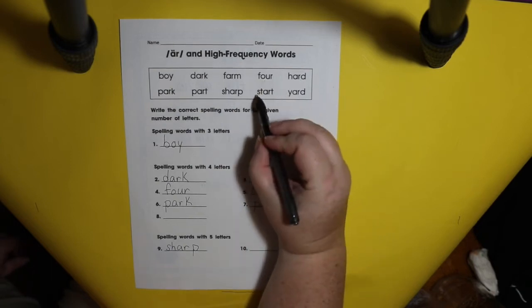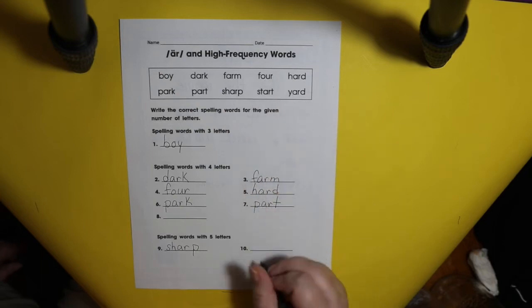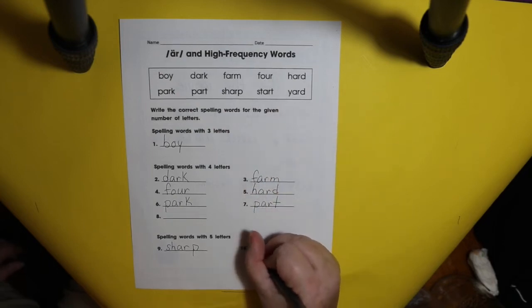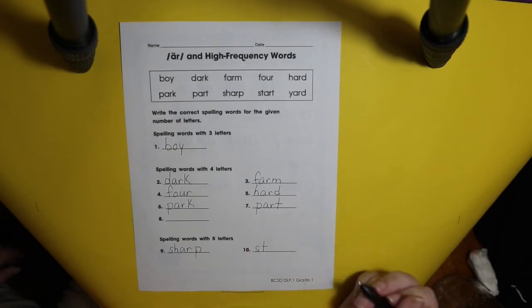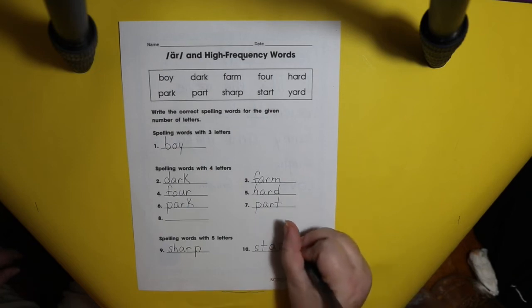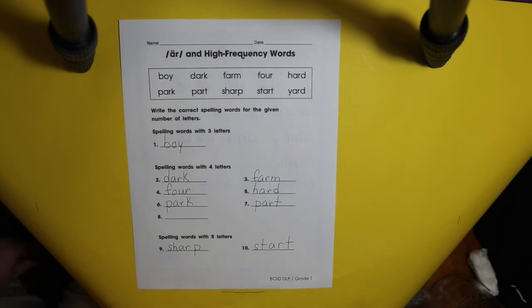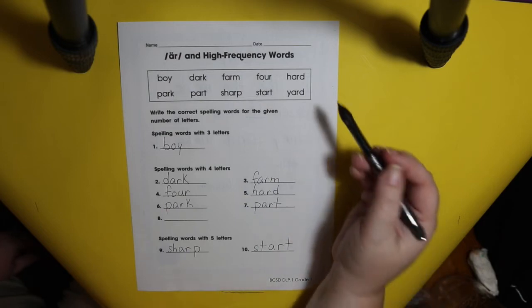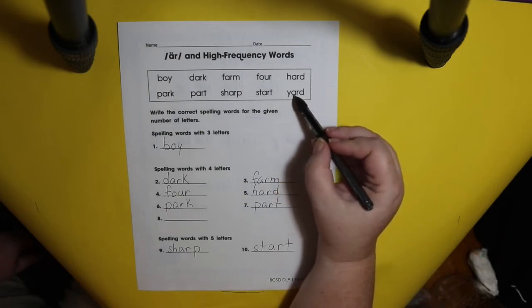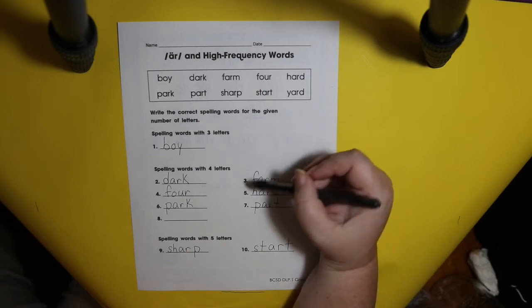Let's sound it out. Start. So let's write it right here. Make sure we spell it correctly. S-T-A-R-T. Start. So let's see, if I did this correctly, then the next one will have 4 letters because I see that's my last blank. Let's see if we did it correctly. 1, 2, 3, 4. I did do it correctly because that's the only spot I have left.